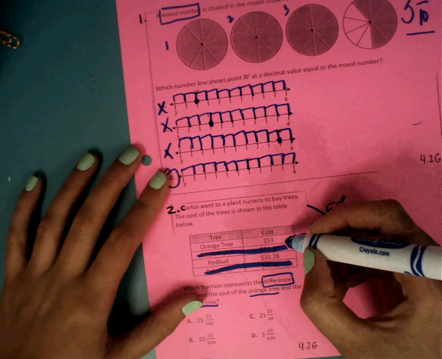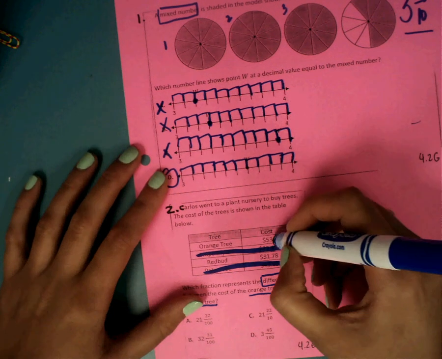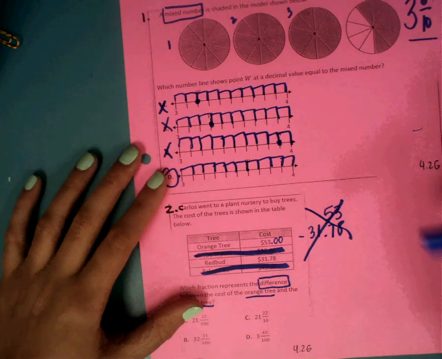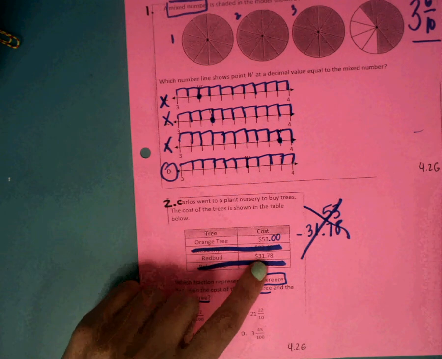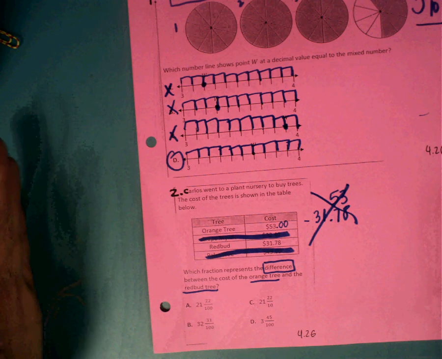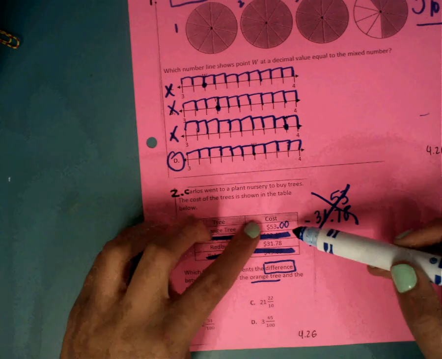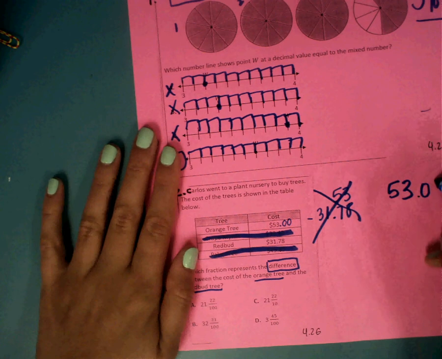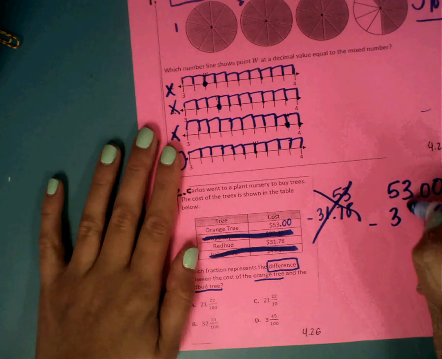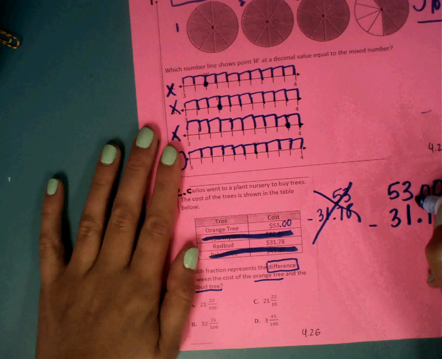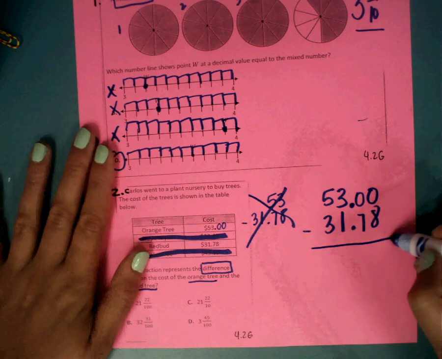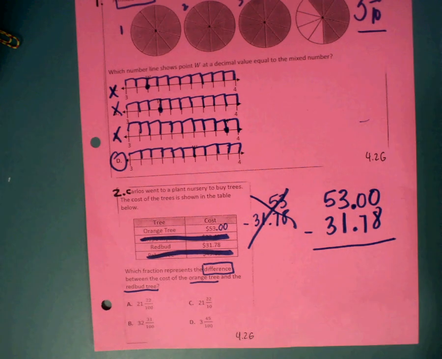This $53, if it's $53, that means there's no cents, right? Imaginary decimal, 0 cents. That's the same thing. $53 can also be written like this, and that's how we have to write it in order to subtract this. Okay? Make sure, because I've seen a lot of this too, y'all, that the bigger number goes on top when you subtract. $53 minus $31.78. Do you see how my decimals are completely lined up? Yes, Miss Hartgrove? Okay. Awesome.